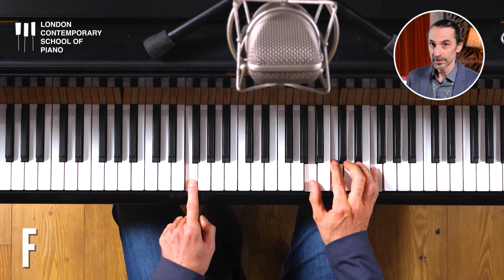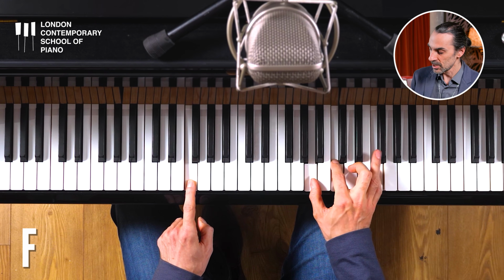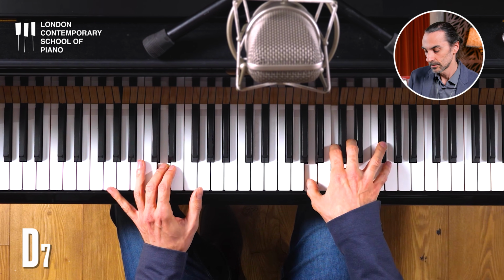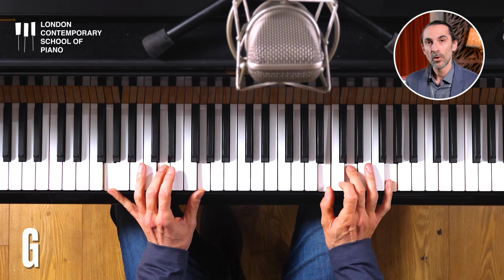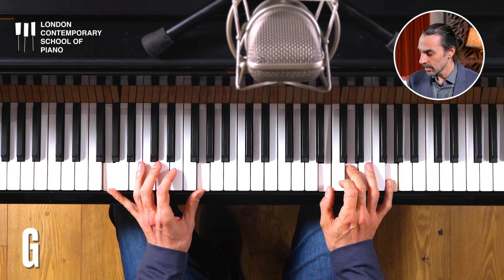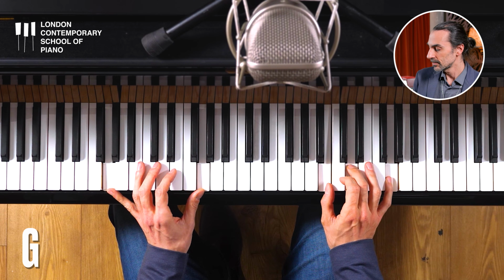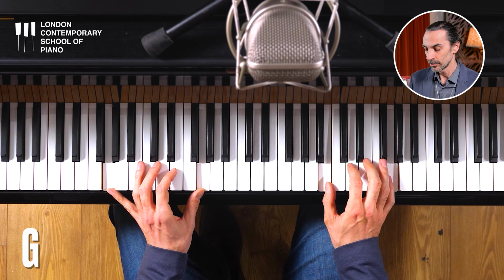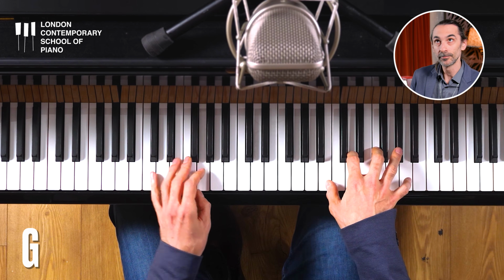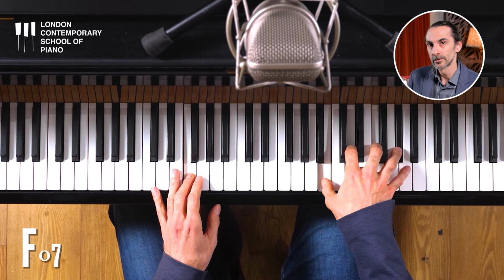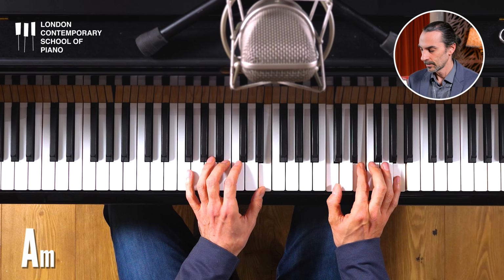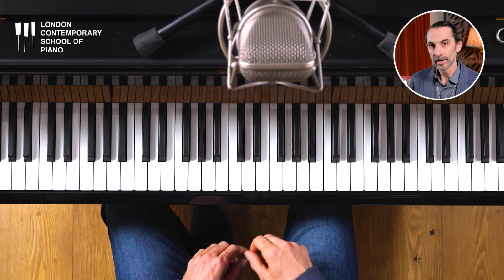But between F and G there is a chromaticism, and the F sharp I'll harmonize it with D7. Why? Because it's the dominant of G. Now between G and A, I find G sharp. I'm gonna harmonize G sharp with a diminished 7, landing on A minor. Let's play the whole thing so far.